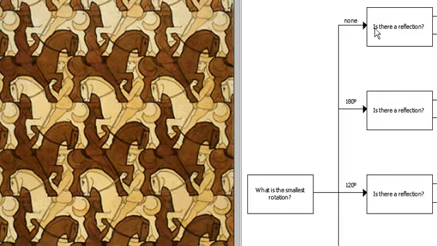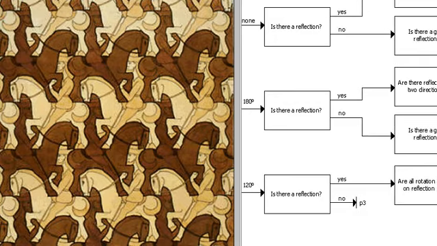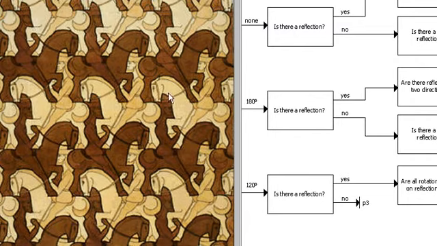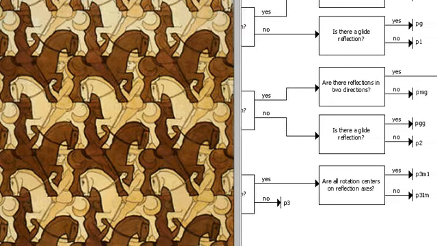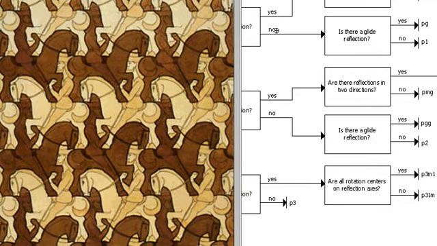The next question, is there a reflection? Do you see a reflection line anywhere in this pattern? Like a mirror symmetry, you mean? Right. No, I don't see that either. Nope. Okay, moving on. Is there a reflection? No. Is there a glide reflection?